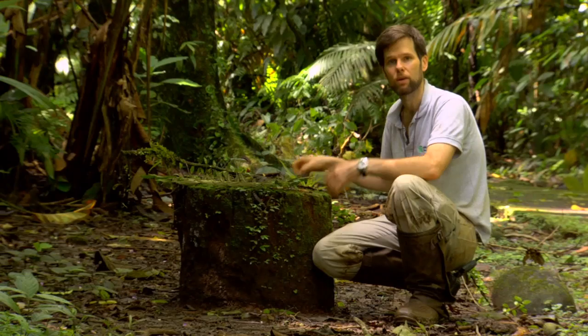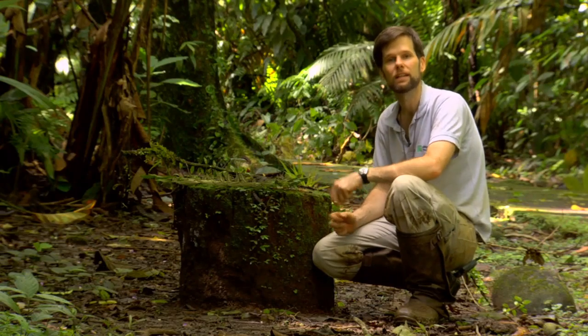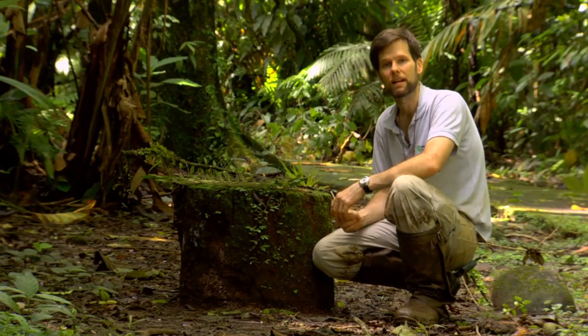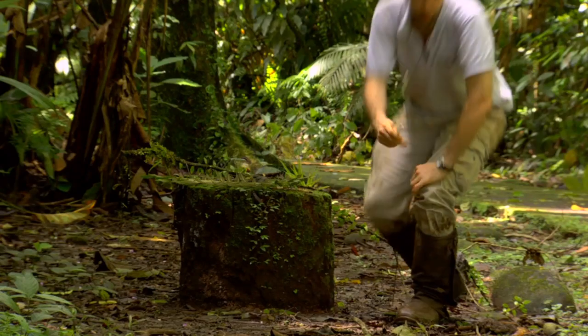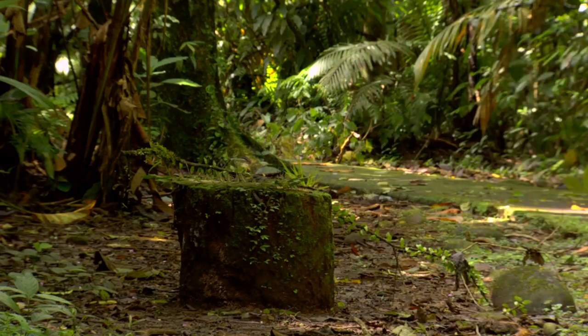So now what I want to do is take you over to the other side over here and look at a different species and talk about the unique gametophyte ecology of Lomariopsis. Let's walk over here and we'll find some of the species right over here.